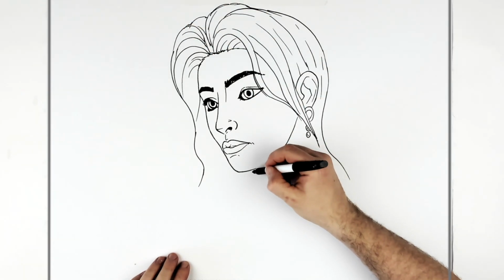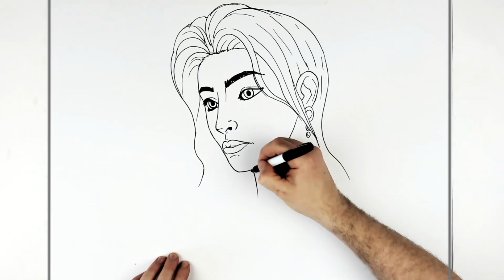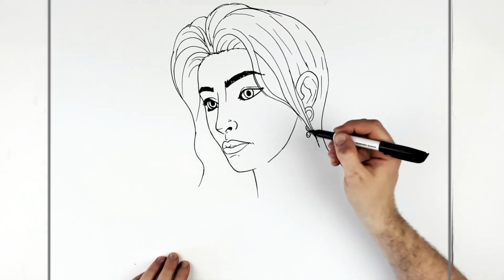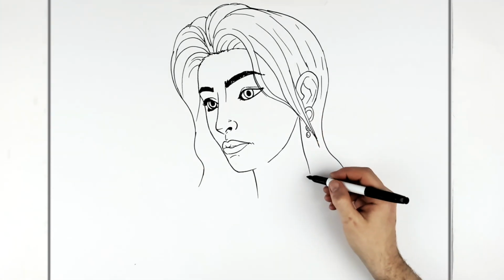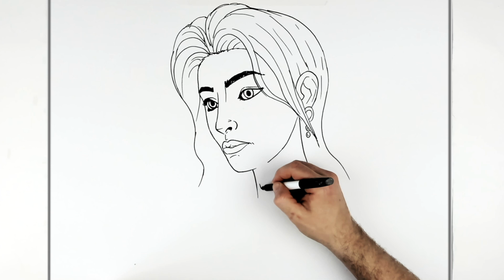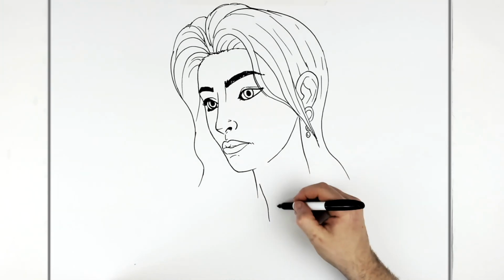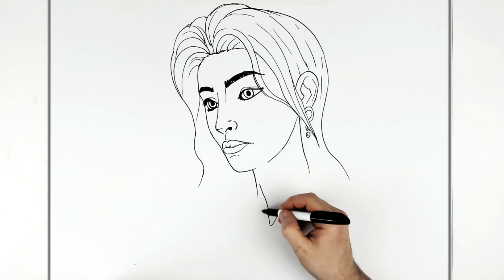Right, so then her neck just comes down here from the chin. And the back of the neck, just here, comes down behind the suit collar, but we've got some neck muscle lines just there.